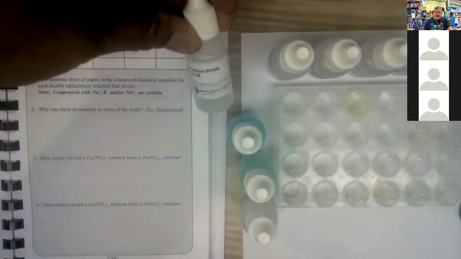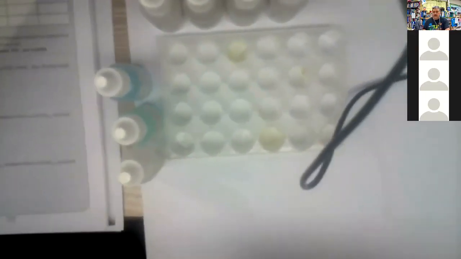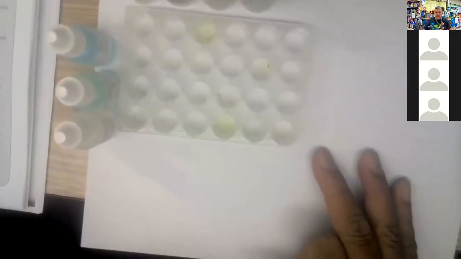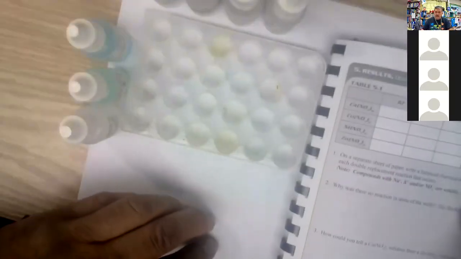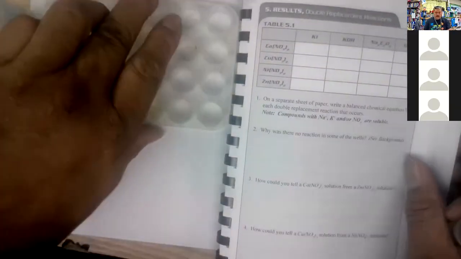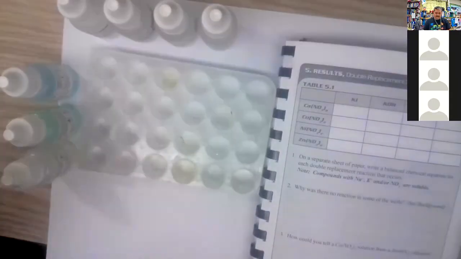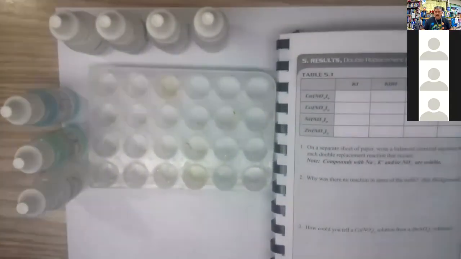So now I have the calcium nitrate. Let's move this over like so, so you can see it unencumbered. But I think you do need also this for the table. So let's do that. That's pretty good.